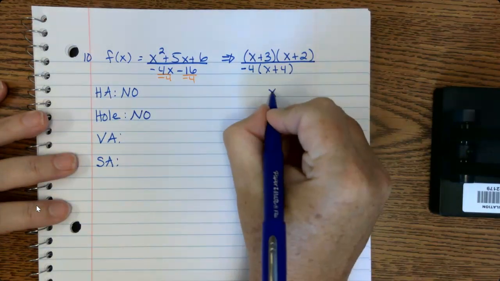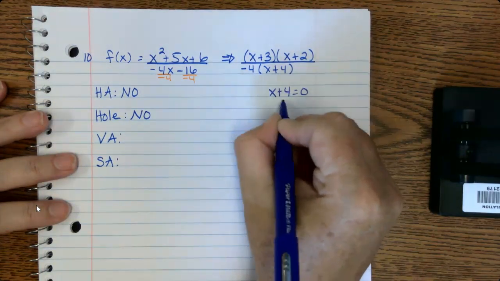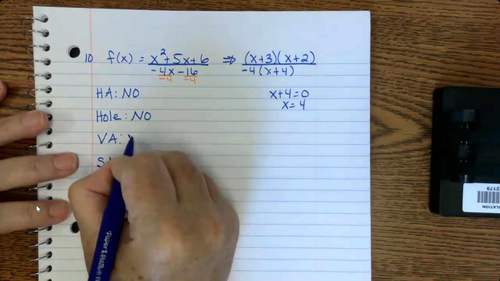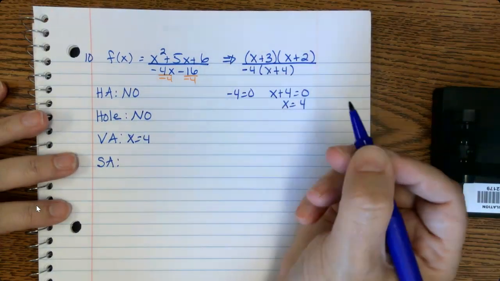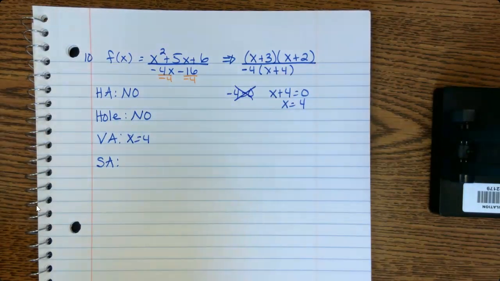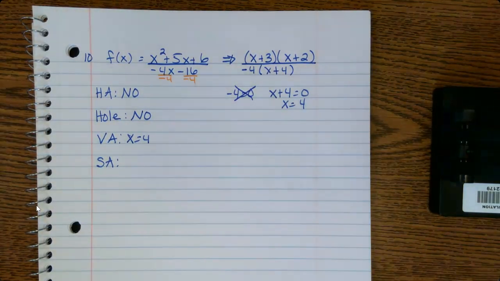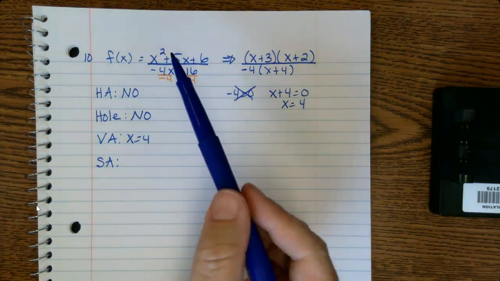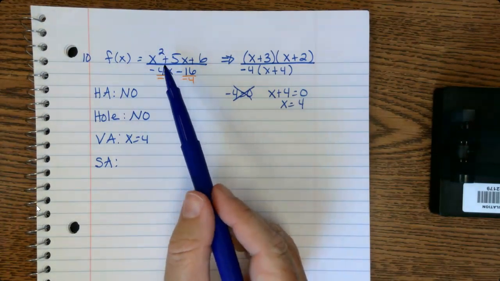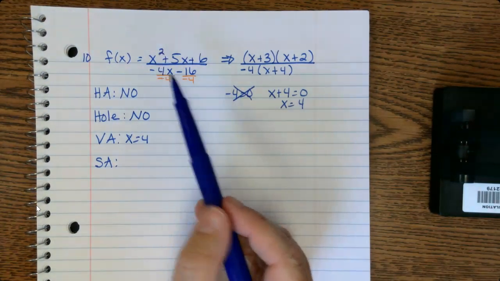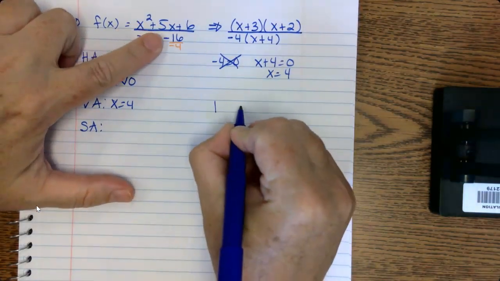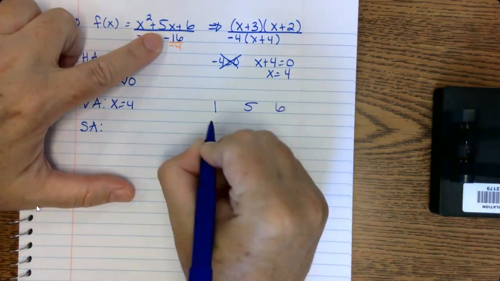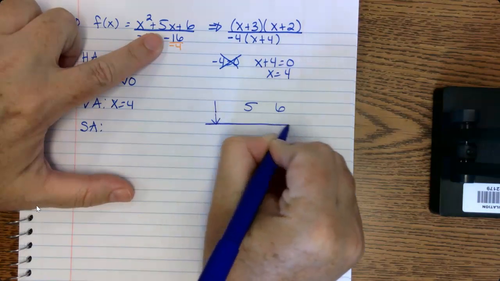So we take x plus 4, set it equal to 0, and we get x equals negative 4. Remember, if we set negative 4 equal to 0, that doesn't make sense. We actually throw it away. Now, slant. We have 1 bigger on top than on bottom in degrees. So here we go. We're going to take our coefficients. So 1, 5, and 6. You always bring the first one down.